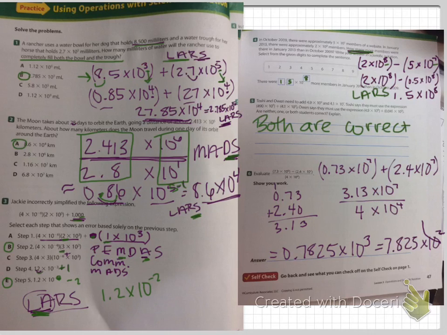On number 5, both of these are correct. Because just like we've talked about earlier, you can either change your exponents into a 7 or you can change it into a 9. Either way you do it, you're both right, as long as you convert it back at the end to put in correct scientific notation.